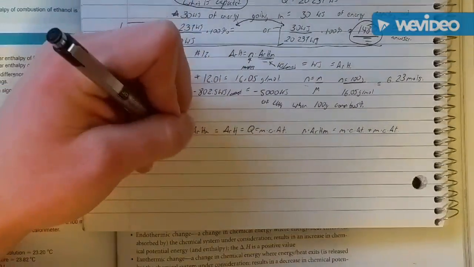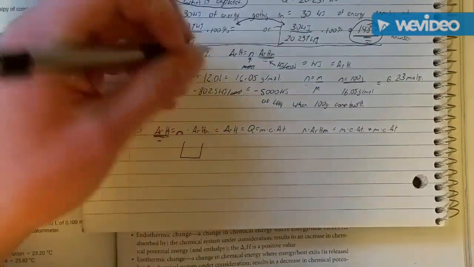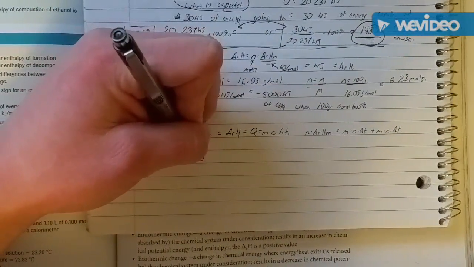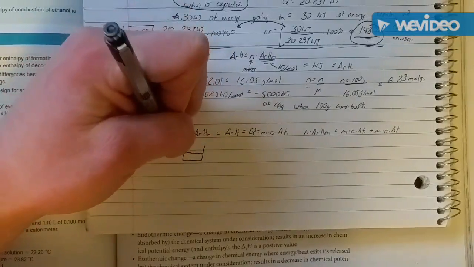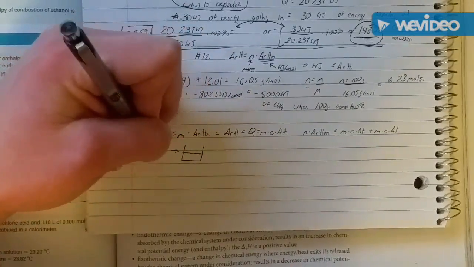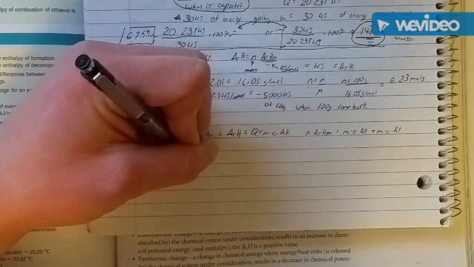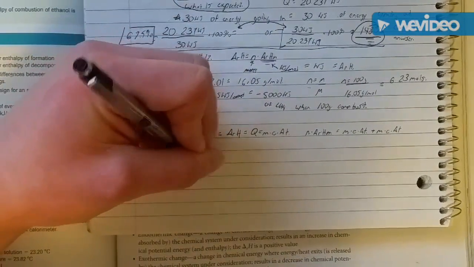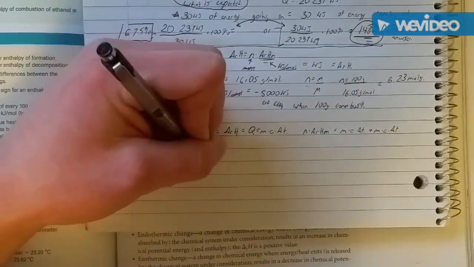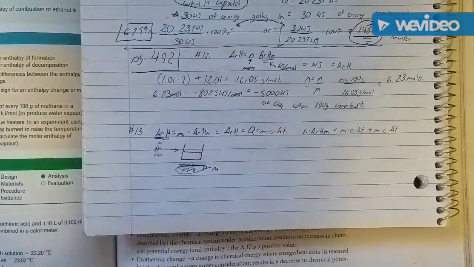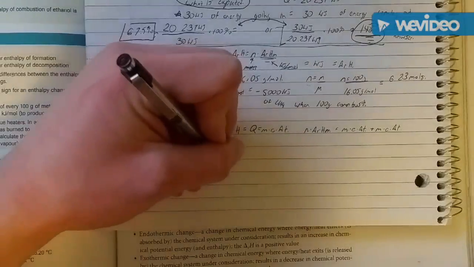Because if we wrote out a picture, what's going on is we've got water inside this tin can being burnt by the combustion of, is it methanol? Right, methanol.